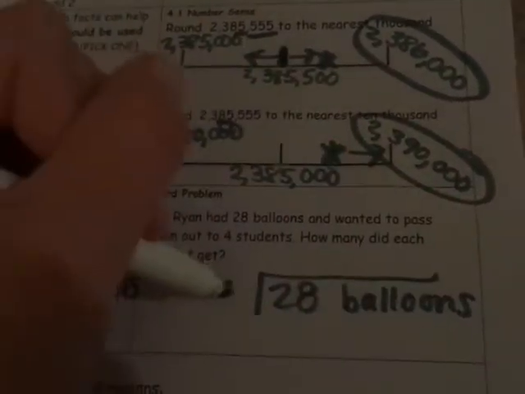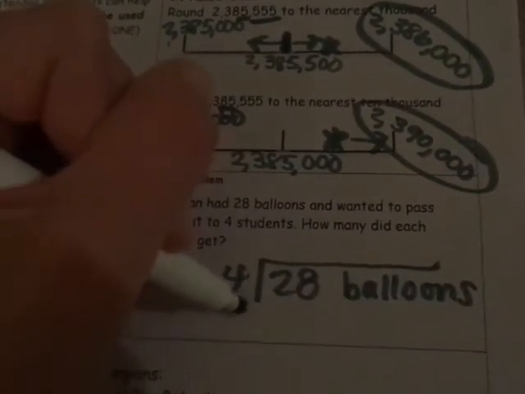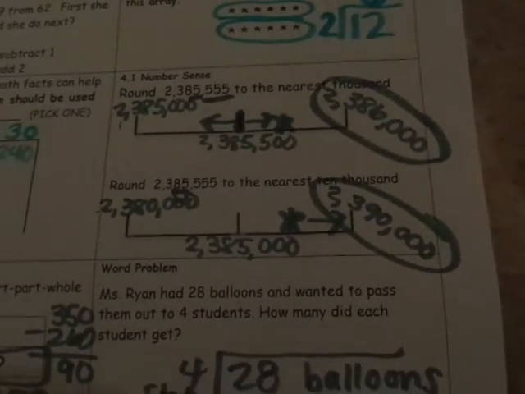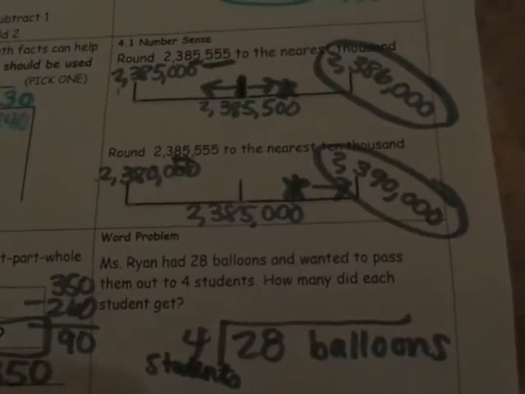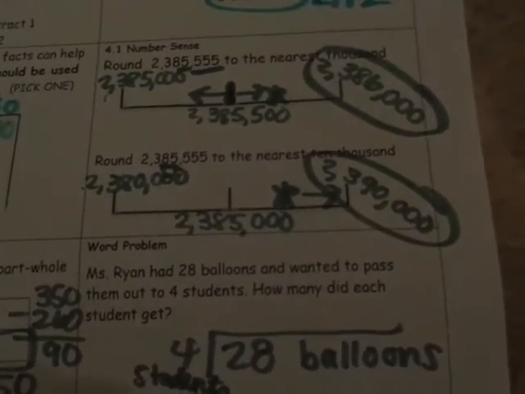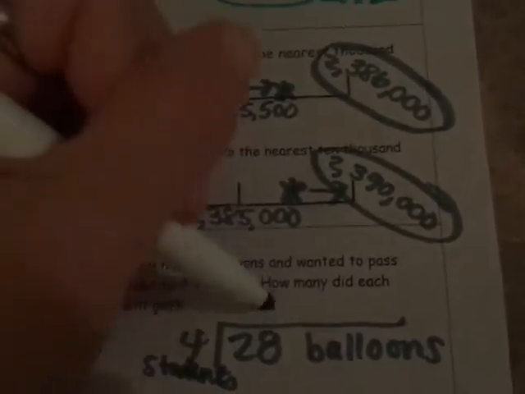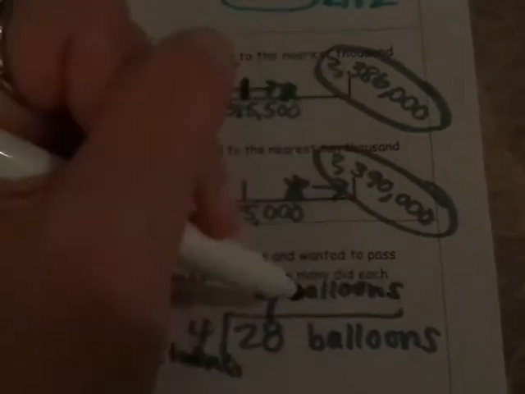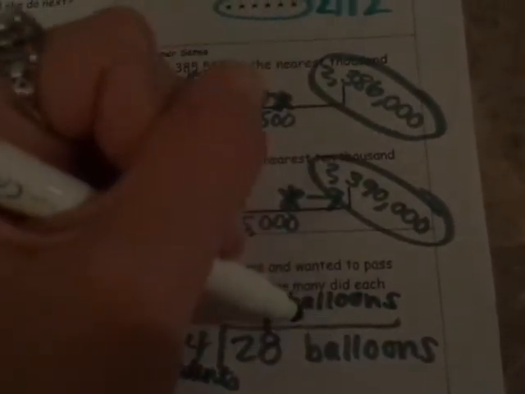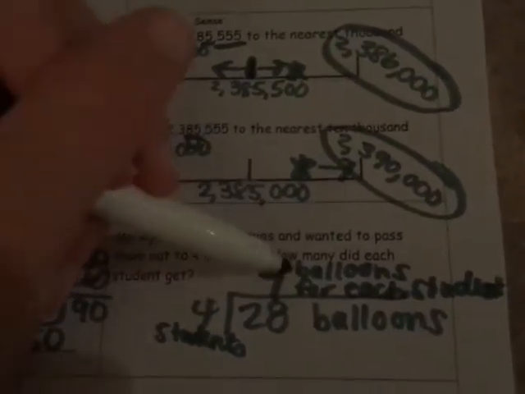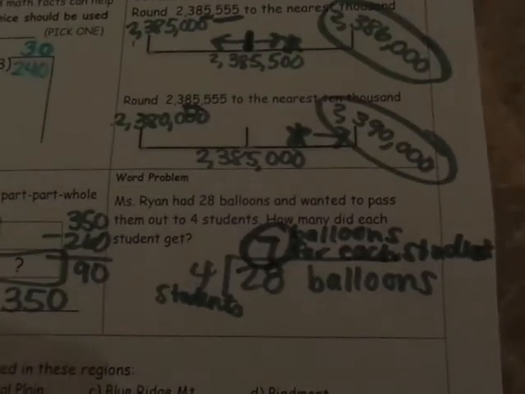divided by 4 students. And so this is where you're thinking about what multiplication problem could this relate to? What times 4 would give me 28? And that's going to be 7 balloons for each student because 7 times 4 is 28. Make sure you have your labels, and I'm circling my final answer.